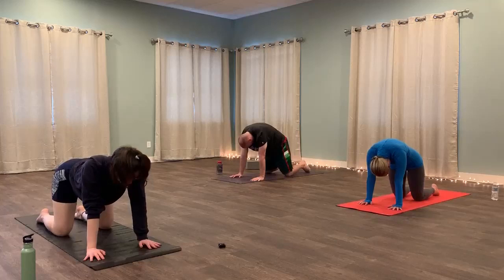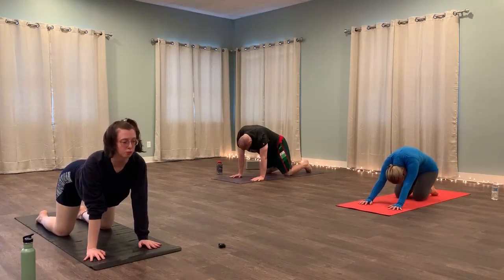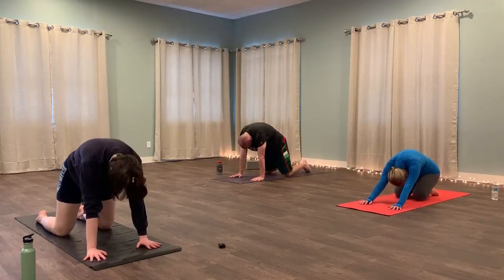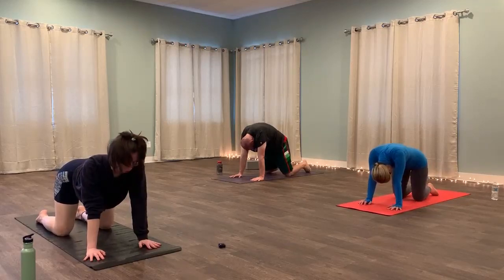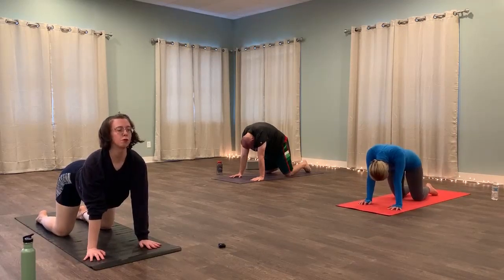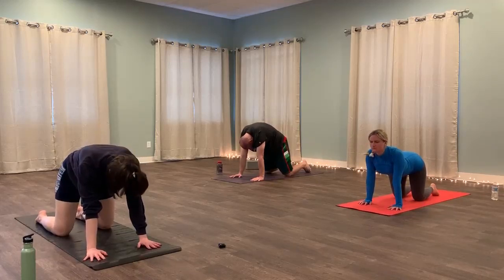Take a few more rounds and really explore what it feels like for the ends of your spine to be working, for the movement not only to come from your core, but reaching all the way out through the length of your spine, really feeling how long you are.